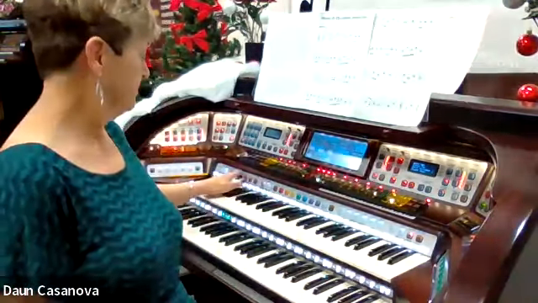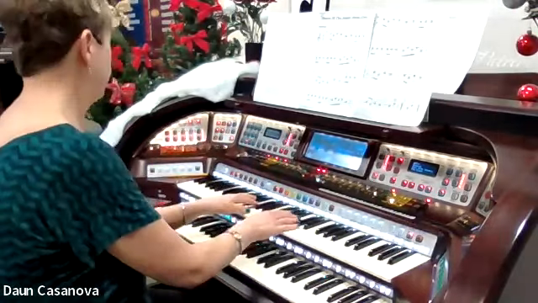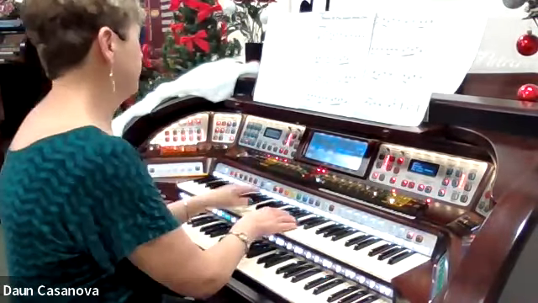And then I also set my next preset on the foot switch so that all I have to do is kick my foot switch and it'll go over. And that makes it a lot easier because your hands are going to be busy on this one. All right, here we go. Dance of the Sugar Plum Fairy.